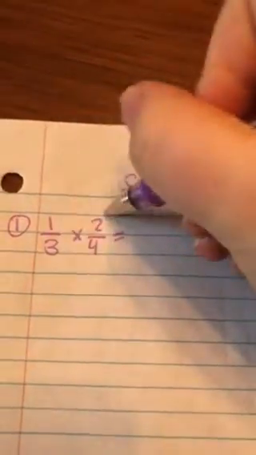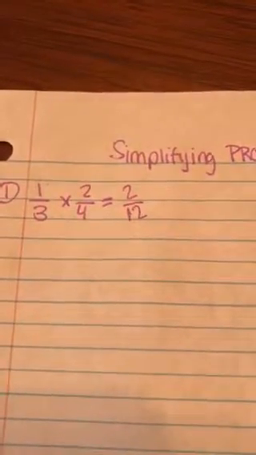Okay? So going back to our problem, we're just going to solve it like normal. Just go straight across, just like we've been doing. 1 times 2 equals 2. And then we've got 3 times 4 equals 12. Okay, so there's a number of ways, I'll show you what we're doing.